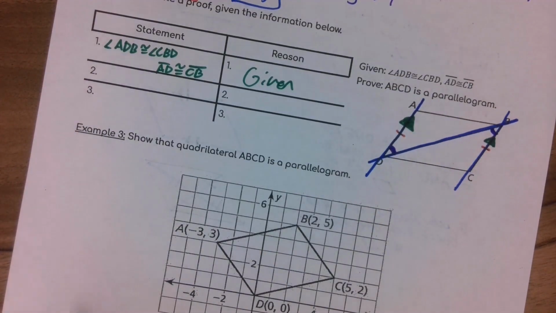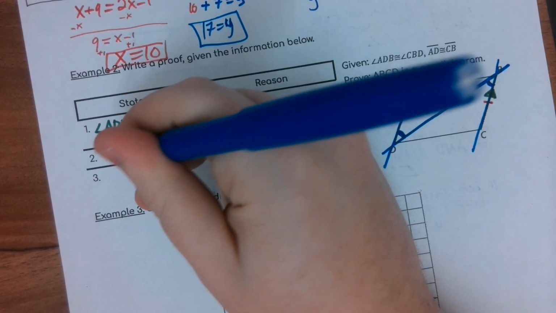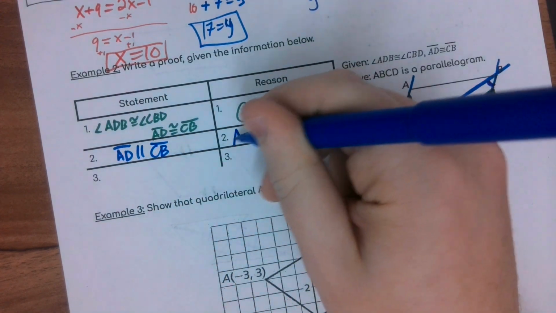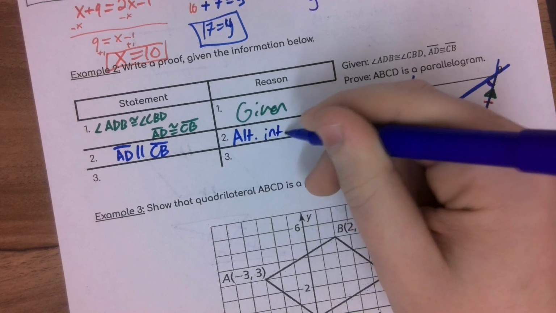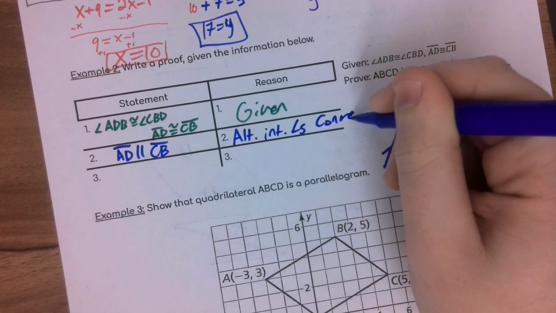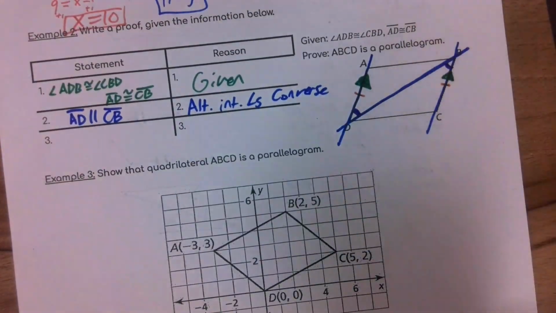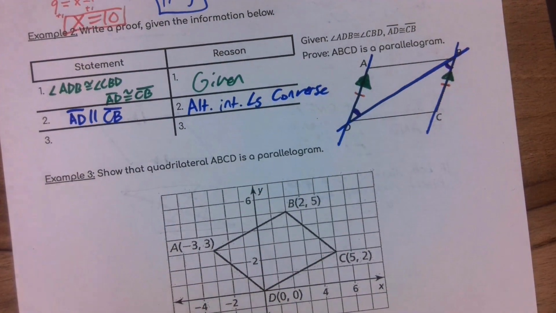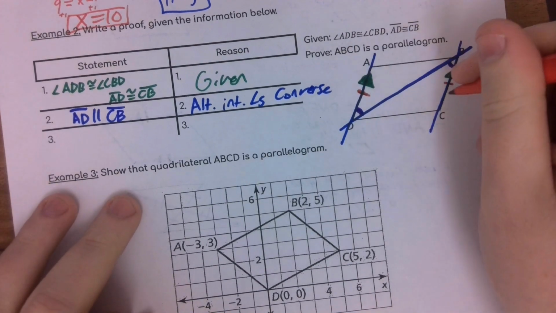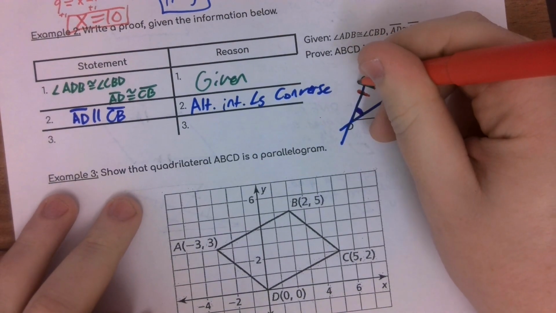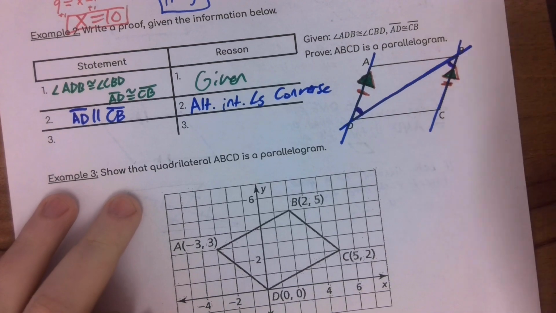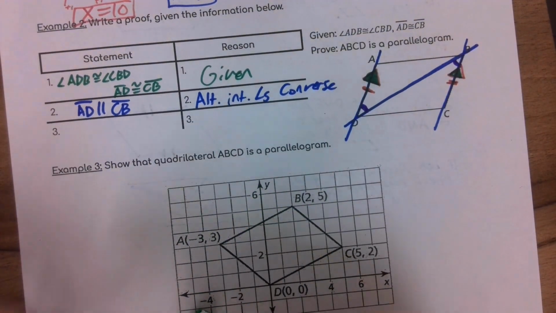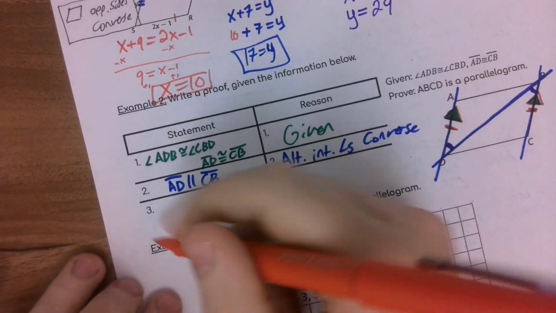We know that AD and CB have to be parallel due to the alternate interior angles converse. The converse is what says the lines are parallel. And wait a second. We've got these congruency markings here. We've got these parallel markings here. Isn't there a theorem that says if the opposite sides are parallel and congruent, then it's a parallelogram?